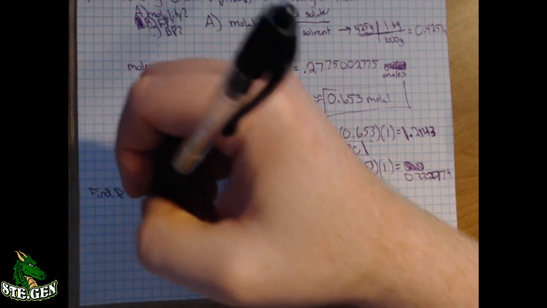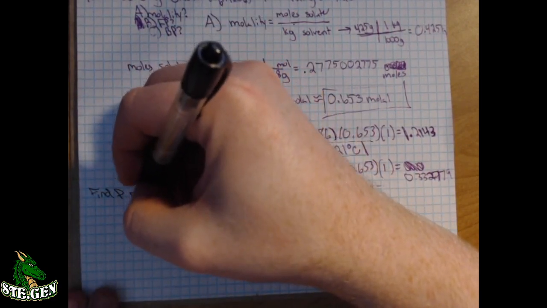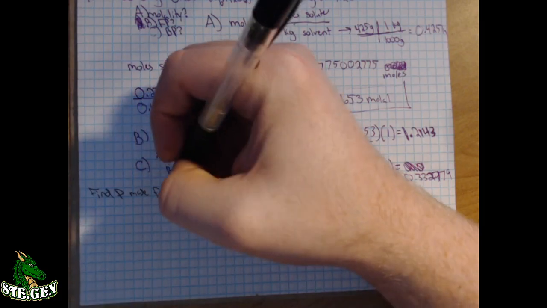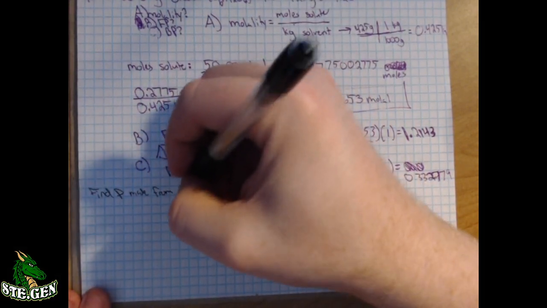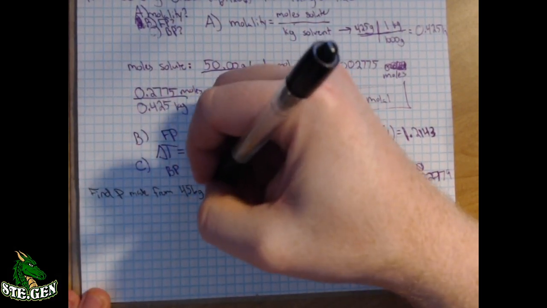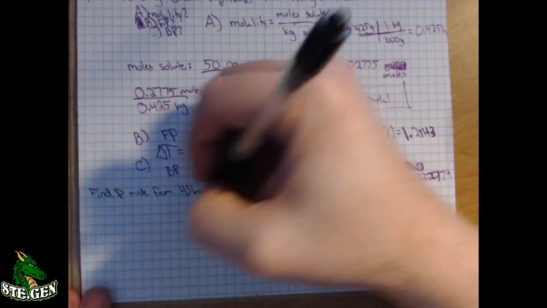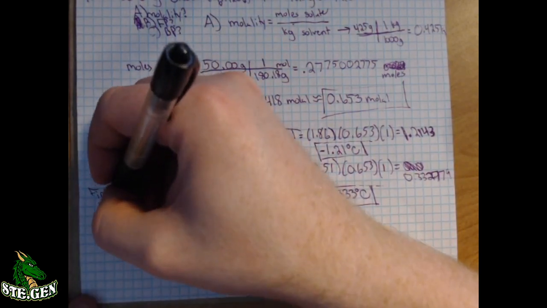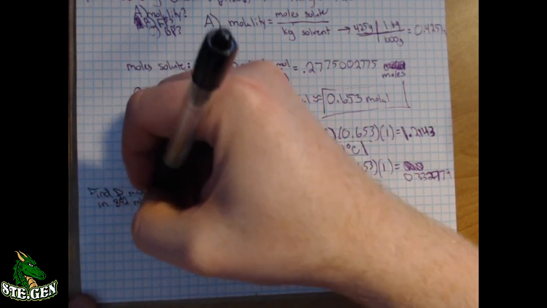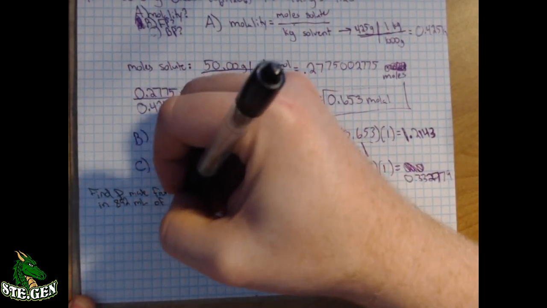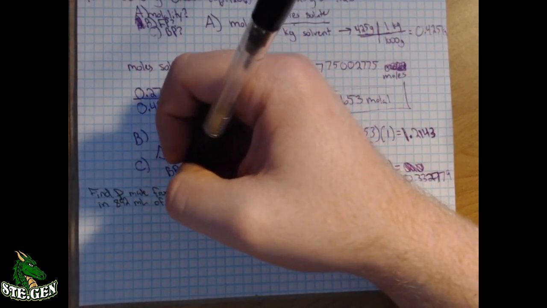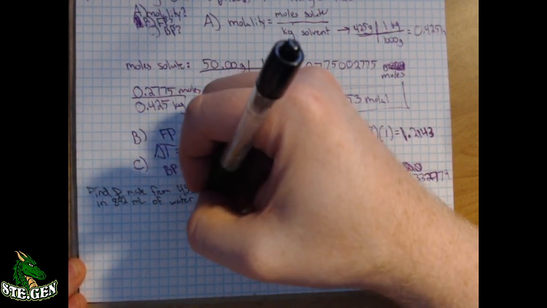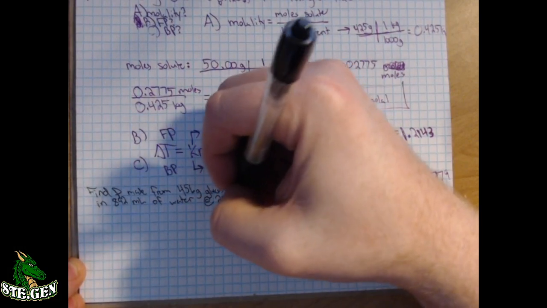Find the pressure made from 456 grams of glucose dissolved into 892 milliliters of water at 20 degrees Celsius.